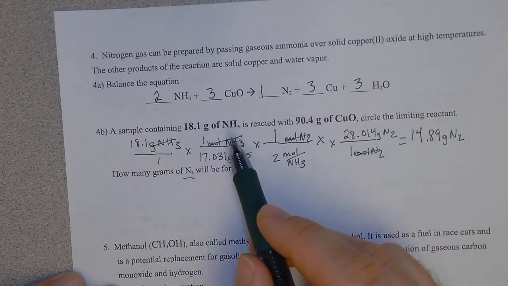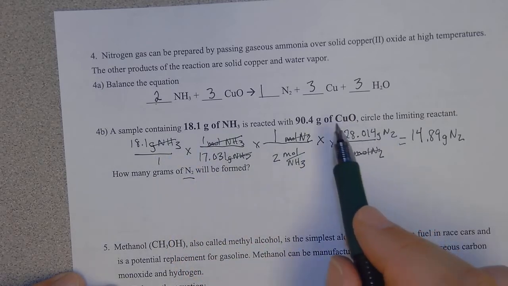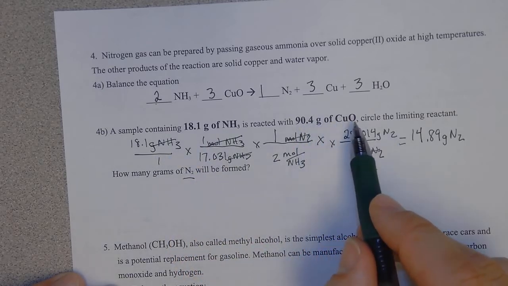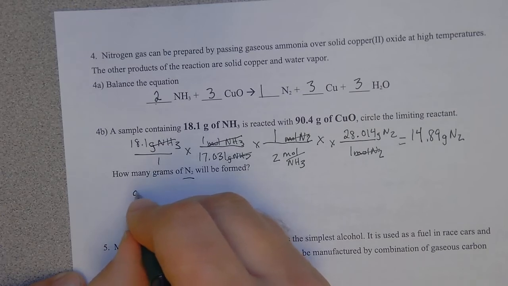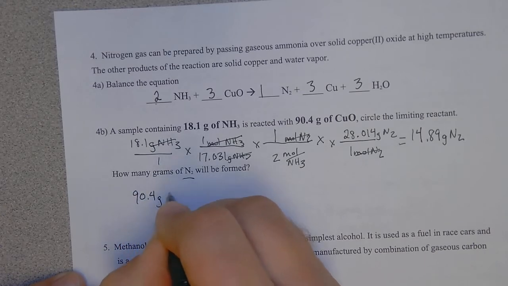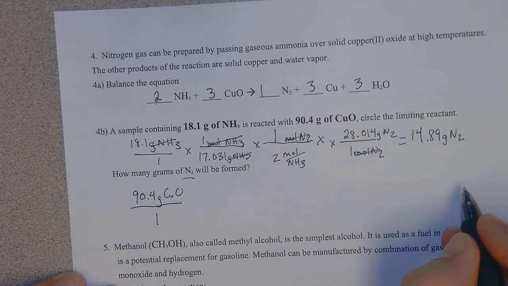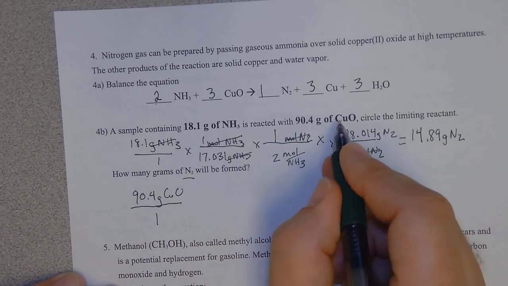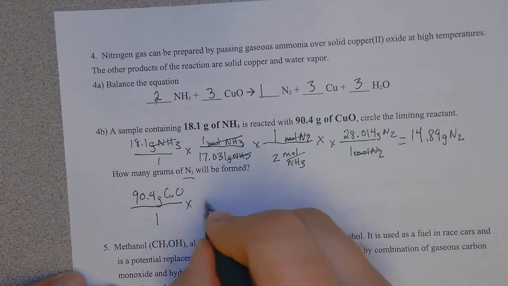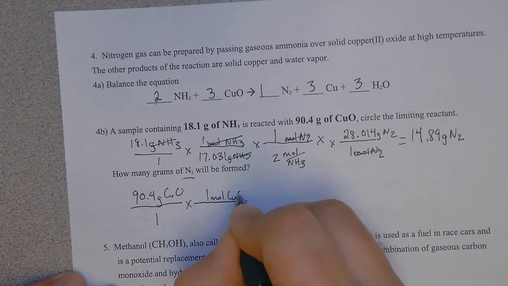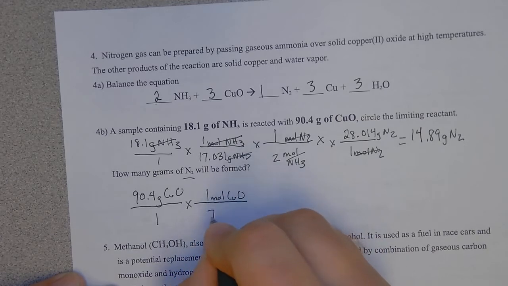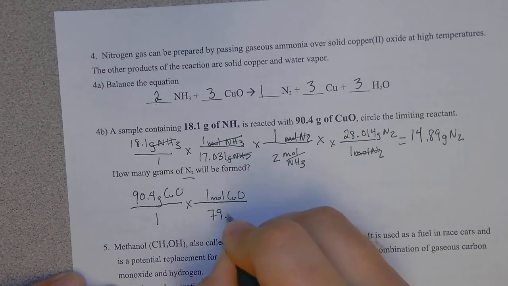So what I need to do is this exact same process, but now I'm going to use the copper oxide. So down here, 90.4 grams of copper oxide. Once again, it's the same steps, and now I should get a certain amount of nitrogen from that amount of copper oxide. To get out of grams of copper oxide into moles of copper oxide, I need the molar mass, which is 79.545 grams.